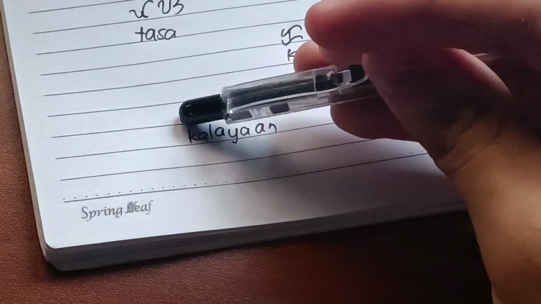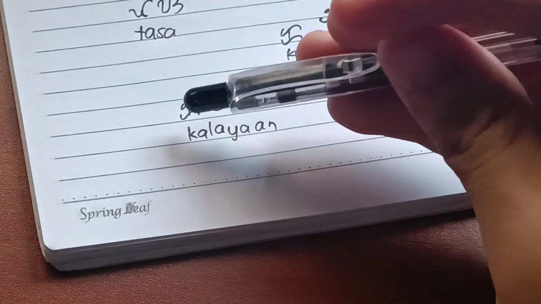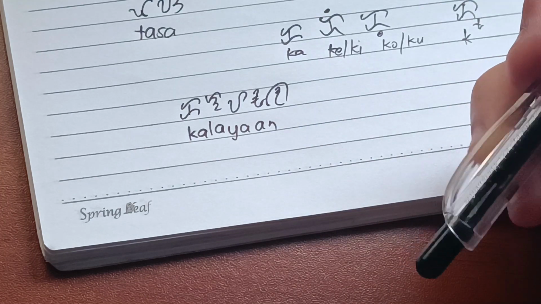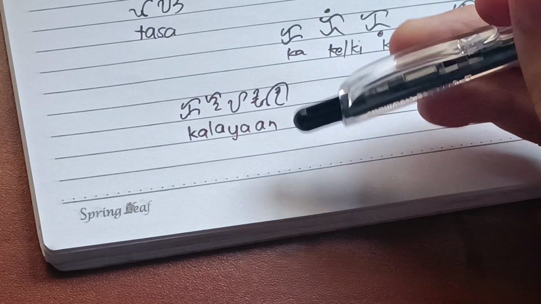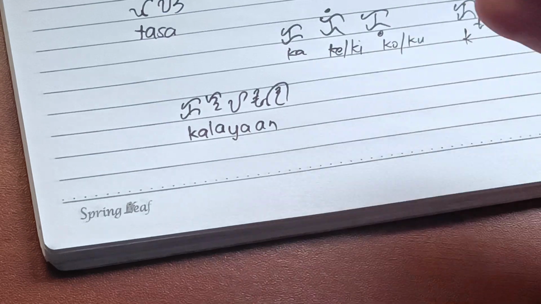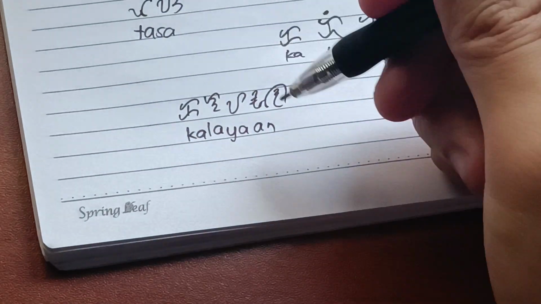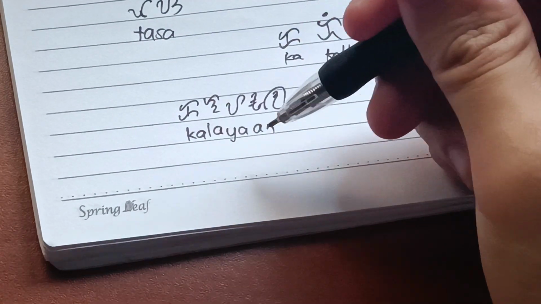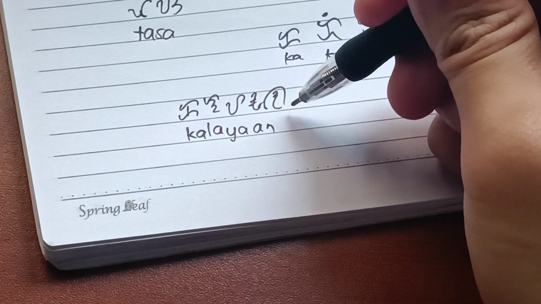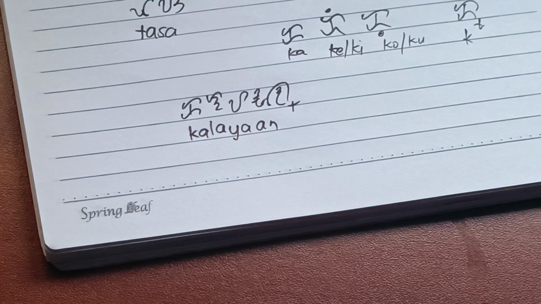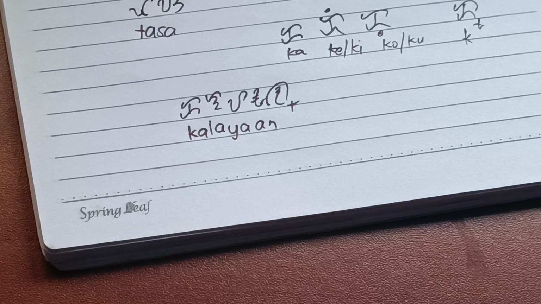So ka, la, ya, a, they are by default followed by an a sound. On the other hand, this n, we can just cancel it. Otherwise, it would be kalayaan. So we should cancel it to prevent confusion for the readers.